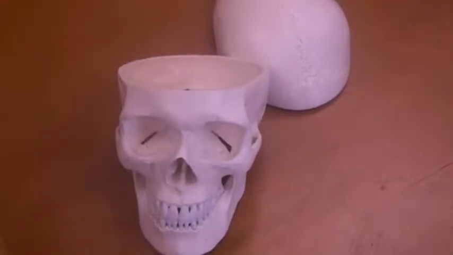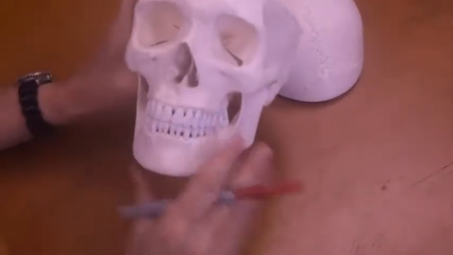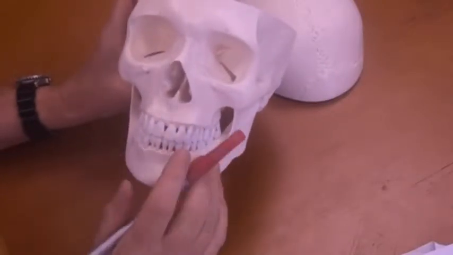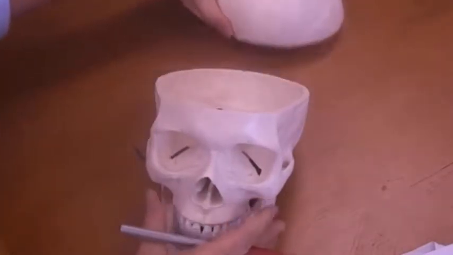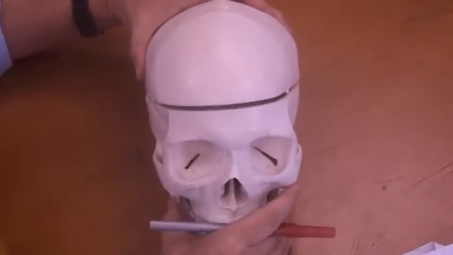Okay, I'm going to do a review of the cranial bones that we learned in lab this week, including the landmarks that you are responsible for, ones that we discussed in lab. To start off with, we're going to cover cranial bones. I'm going to do facial bones in a separate video.